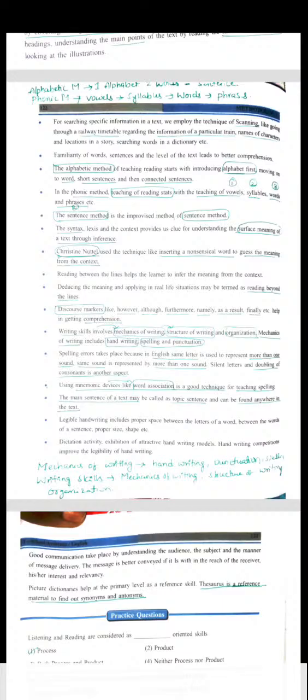Silent letters and doubling of a consonant are another aspect. Let's see some silent letters, like in psychology, knowledge, knife. These words have silent letters. But these words are not actually English words. We borrowed them from other languages like Greek, Latin, German. Some words also have doubled consonants, like travel, and words like that.